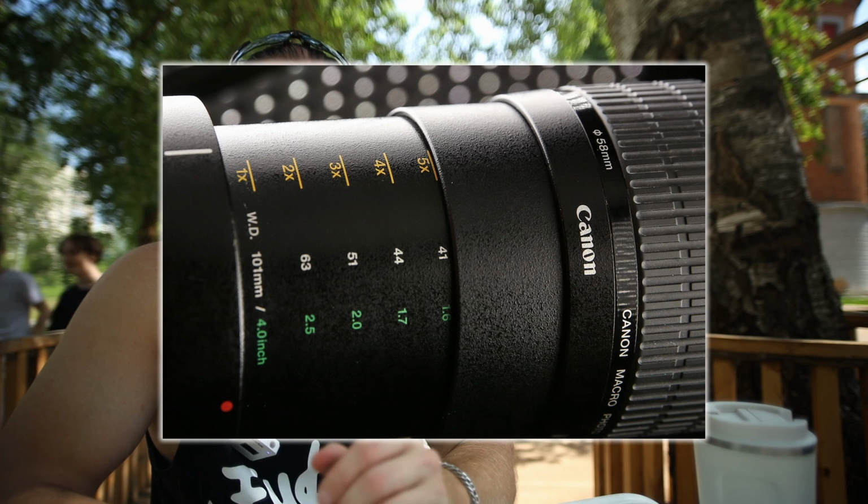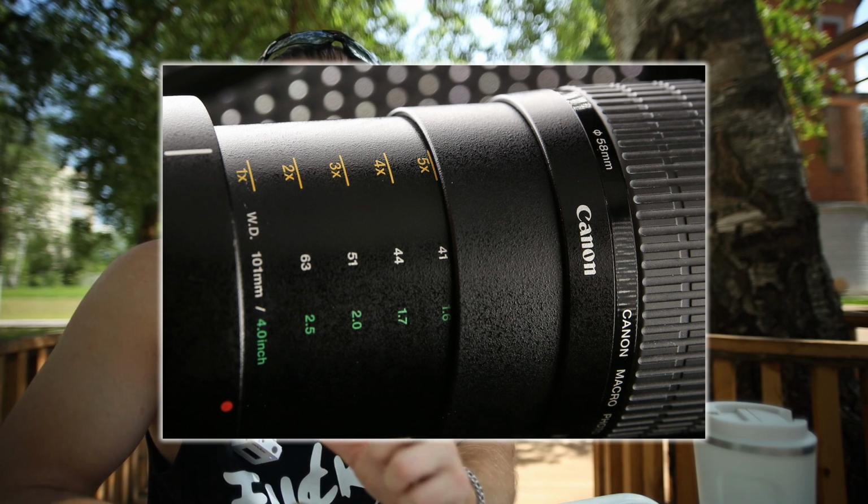But special macro lenses can do that, and there are even macro lenses that can focus even closer and give an even bigger picture, so the magnification ratio is more than 1:1. These are like super macro lenses. Yes, they exist.